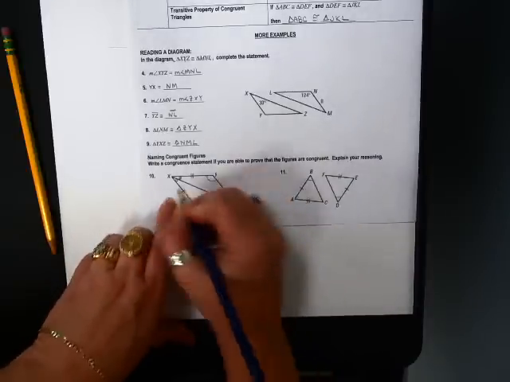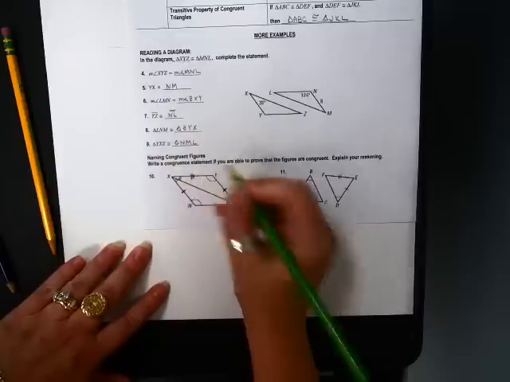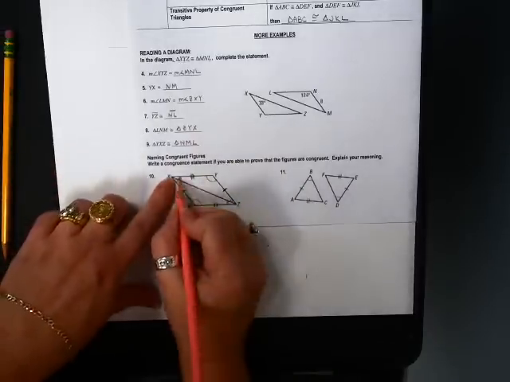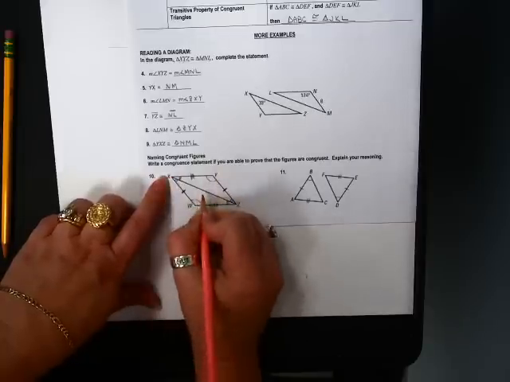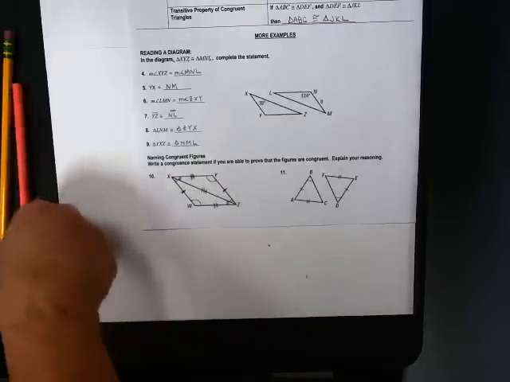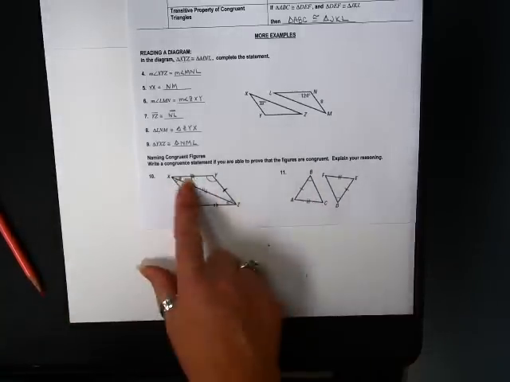I've got one here, one here. I have two here and two here. And then my third side is the same. So XZ is going to be the same thing as ZX. So I can go ahead and put 3 hash marks here, because I know using the reflexive property, it's going to be equal to itself.